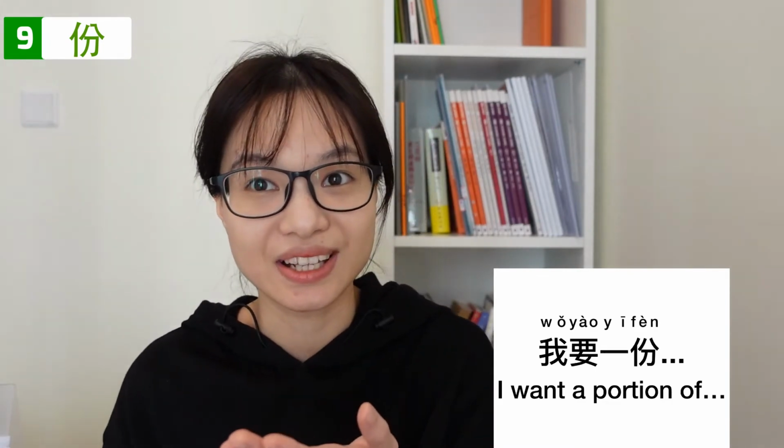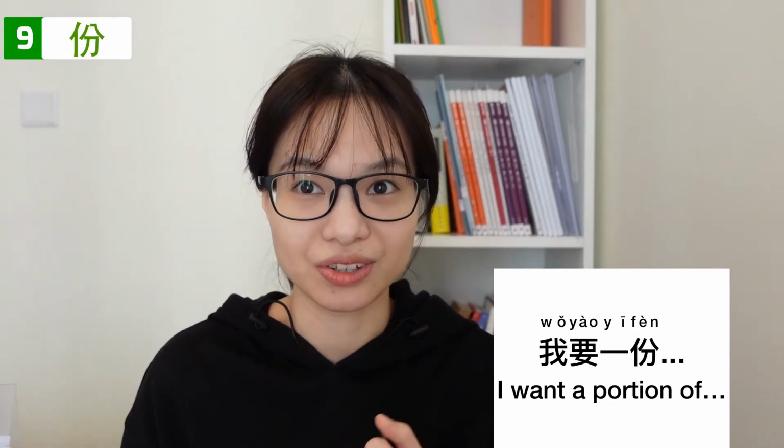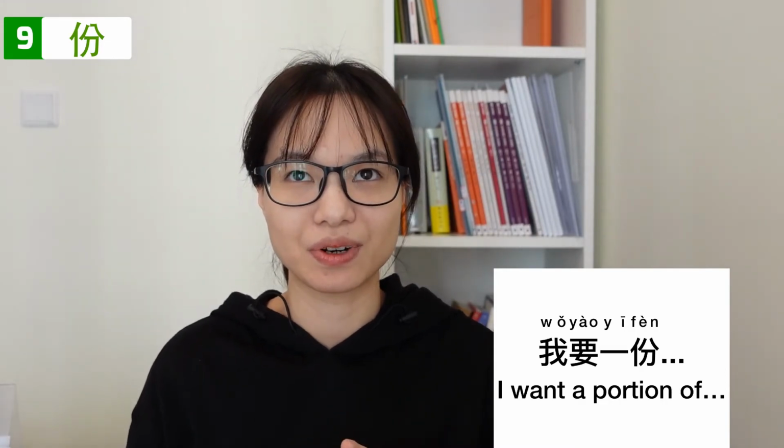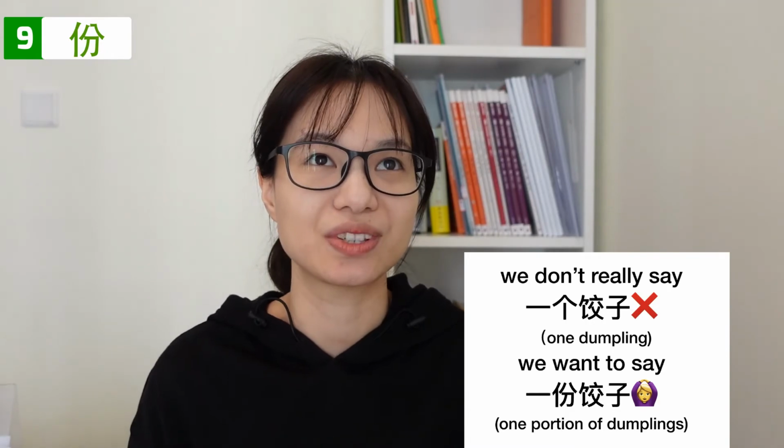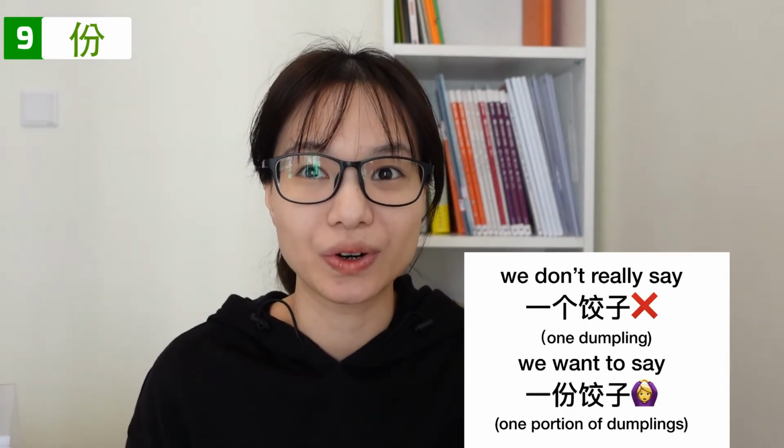Well, now this is quite a complicated one, 份. So basically it refers to a kind of package, and it includes several things in it. For example, when you go to a restaurant and you want to order something, you say 我要一份 something. It's like I want a portion of something. If we are going to buy some dumplings, we don't say 一个饺子. We don't really say I want 1 dumpling. You want to say I want a portion of dumplings. You say 我要一份饺子, right? Order a steak.